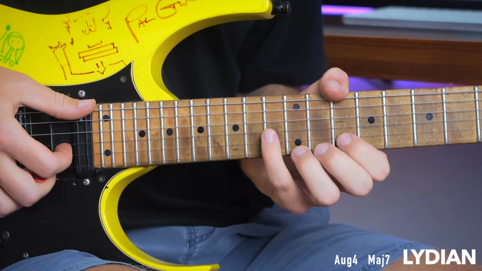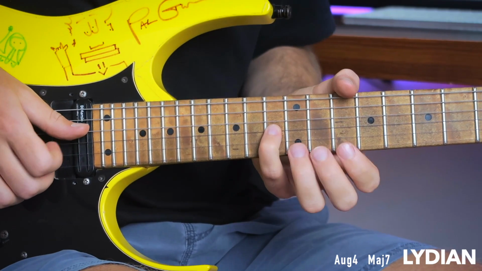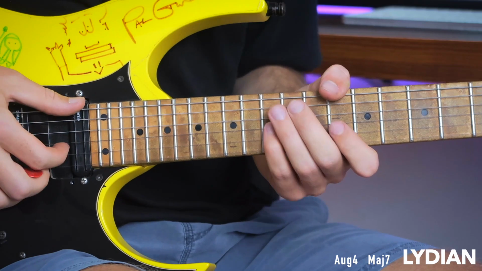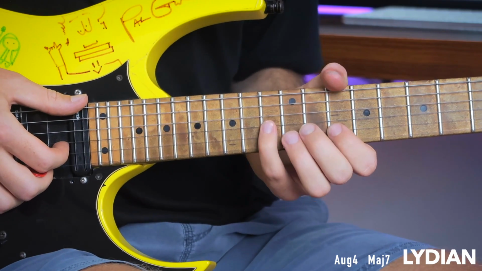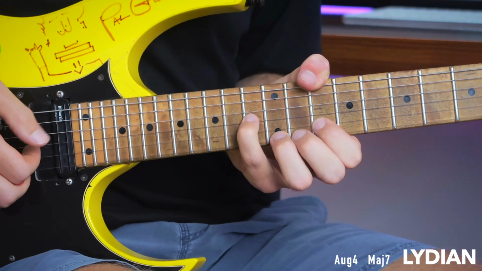So that's the chord that I would opt for over this Lydian mode. I'm highlighting the sharp 4, of course, which is the key tone here. That's the only difference between Ionian and Lydian. And then I'm also including the 5 and the major 9 there.